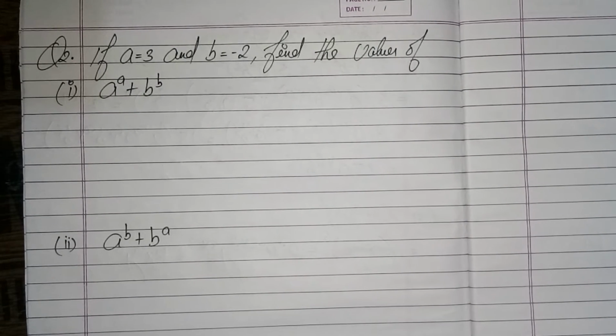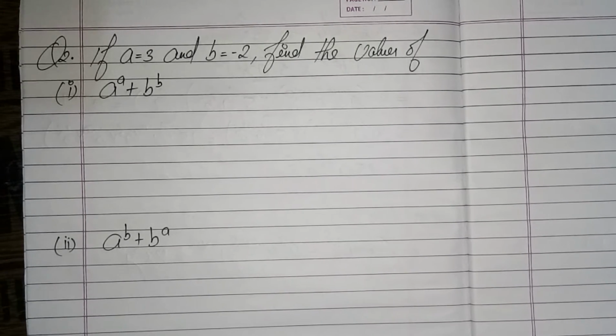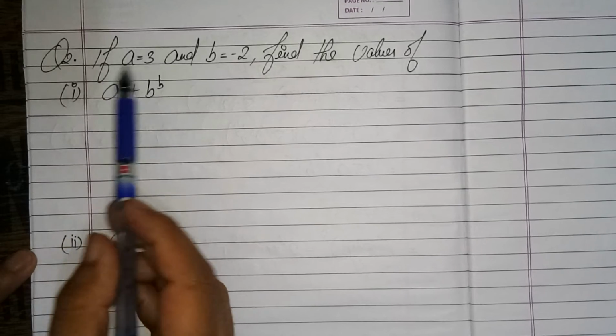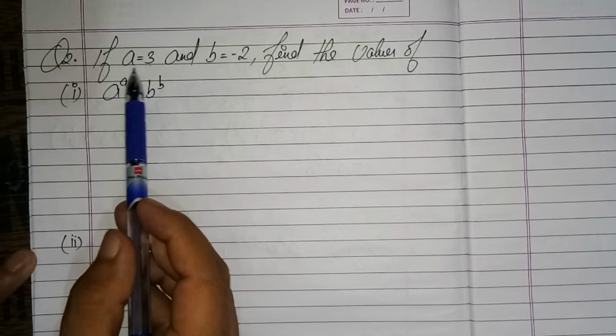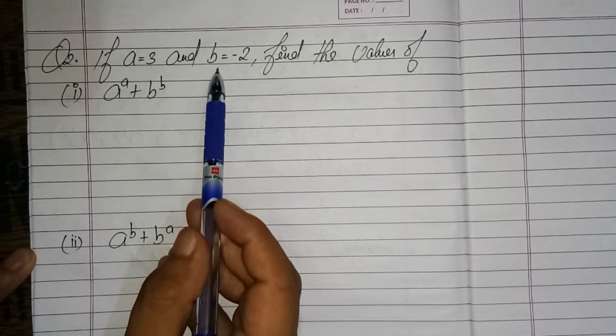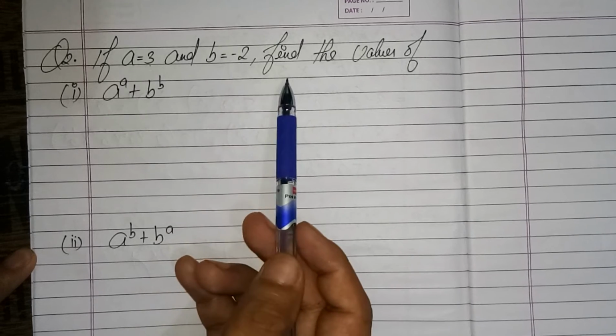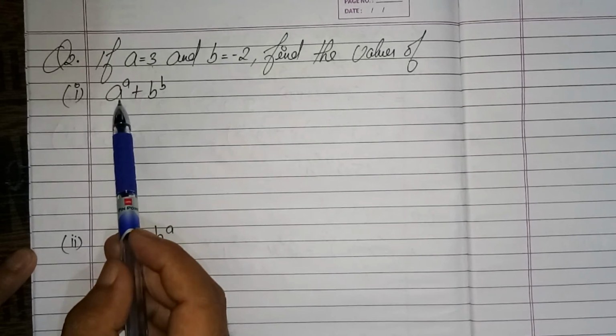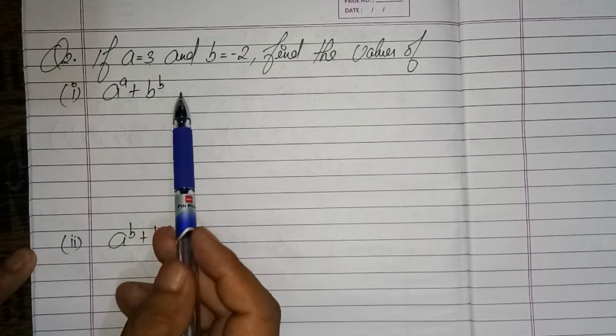So friend, I have written the question over here. These questions are slightly different from the previous one, but they are not of a difficult level. So let's do it. The question says if a is equal to 3, that means the value of a is 3, and the value of b is equal to minus 2, then we have to find a raised to power a plus b raised to power b.